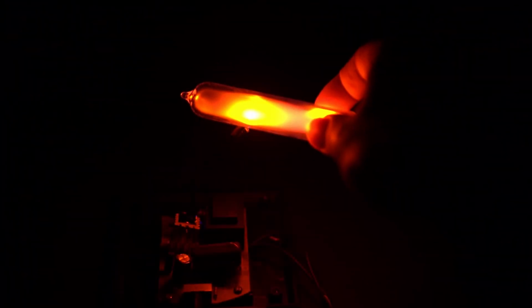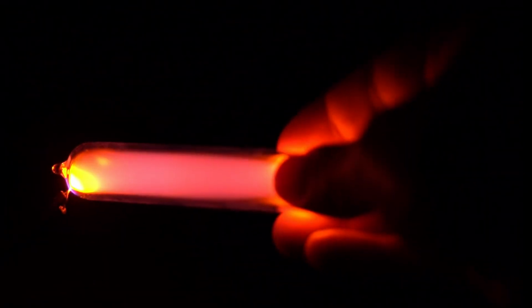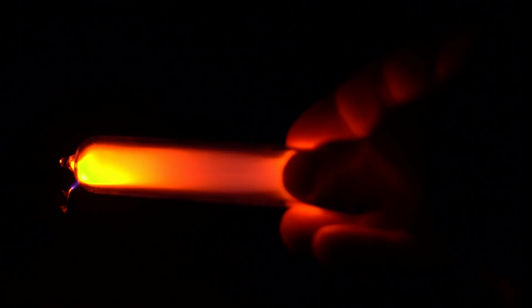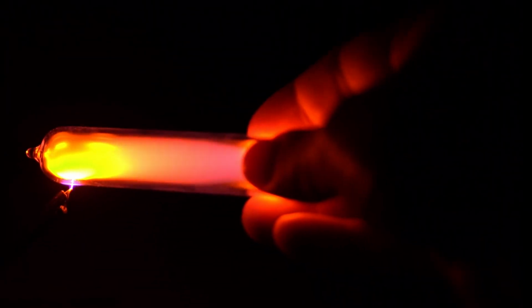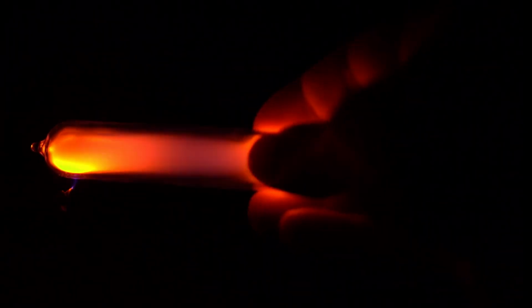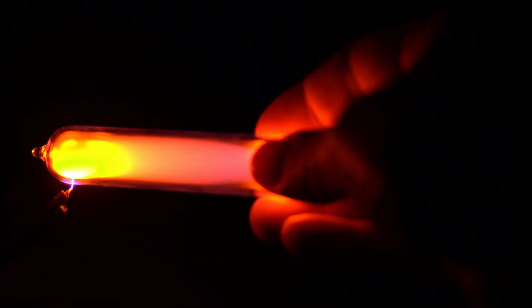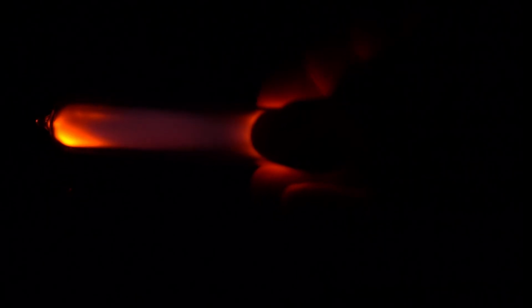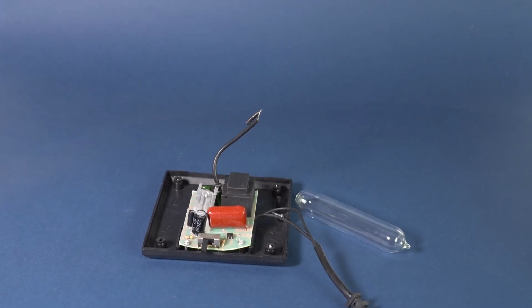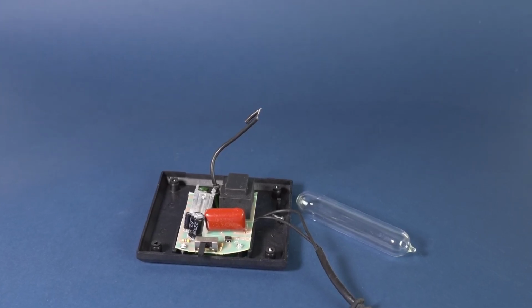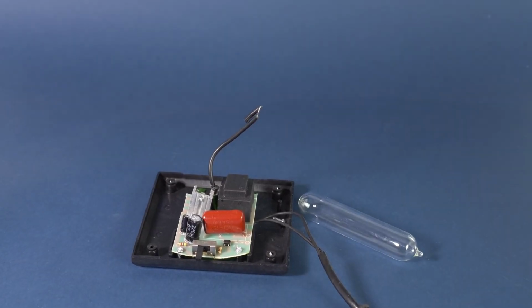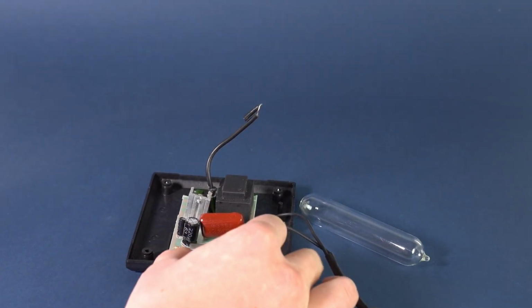The gas pressure in this vial is about 1/100 of the atmospheric pressure. This is done in order to reduce the voltage required for the ignition of the gas discharge current. I'm not good at physics, but I will try to explain the mechanism of the luminescence of neon in simple words.